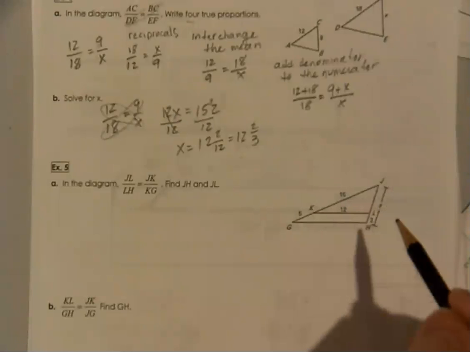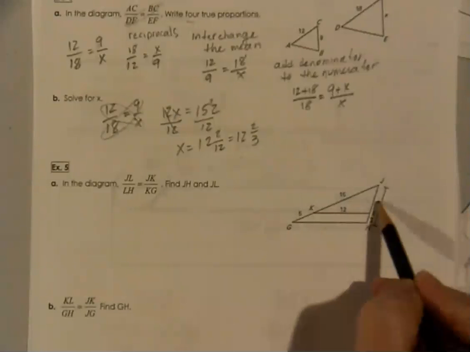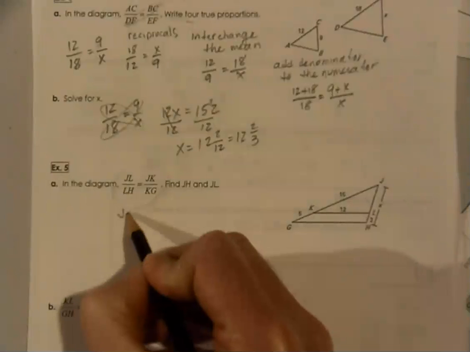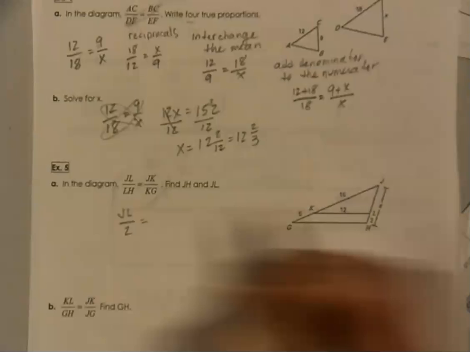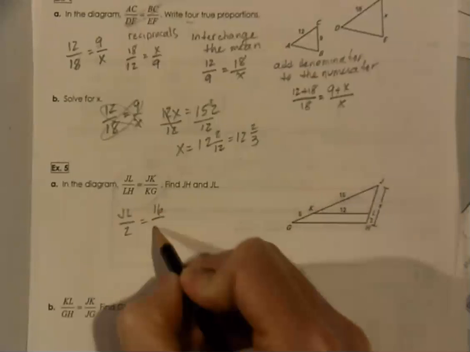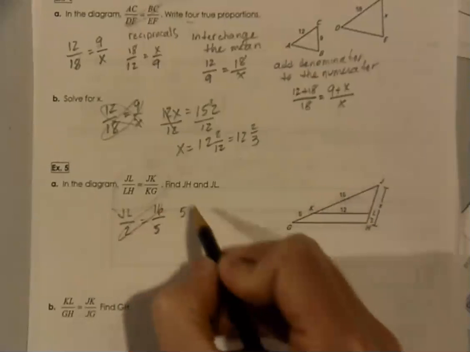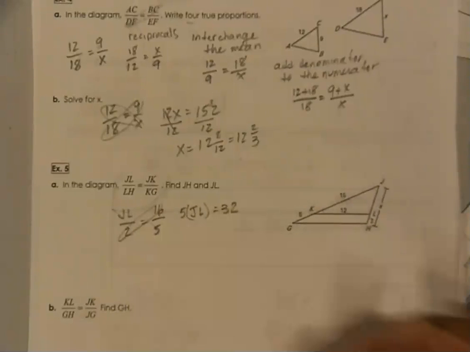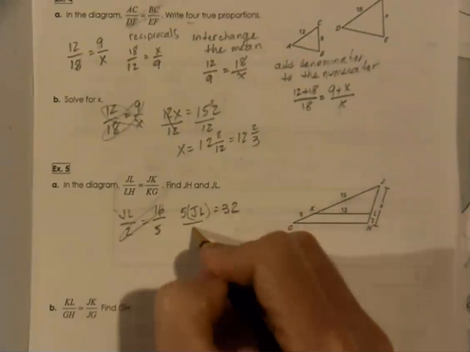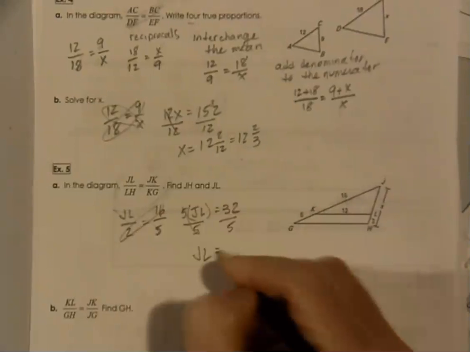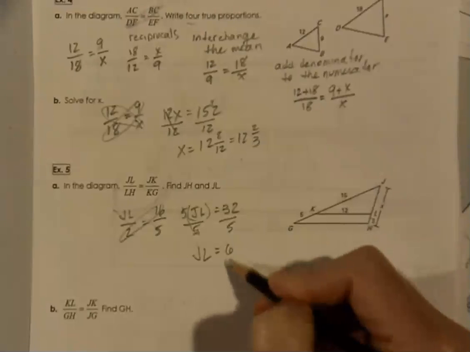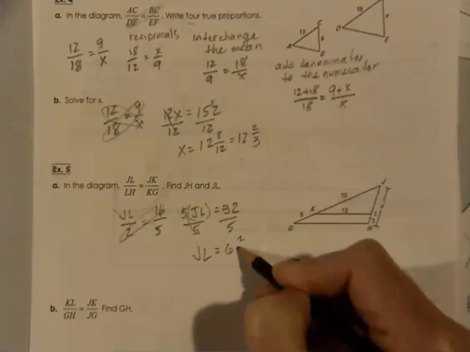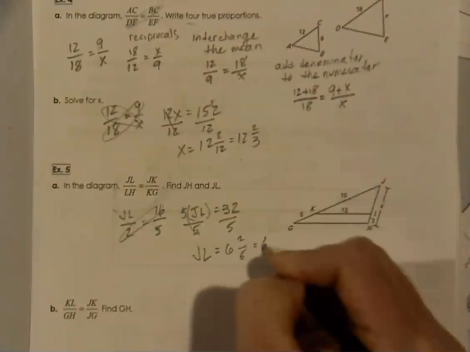So if JL is the unknown amount, LH is 2, JK is 16, KG is 5, we get 32 there. All right, so we know that 5 goes into 32 six times. So this is 6 and 2 left over, 2/5 left over. You could also call that 6.4.